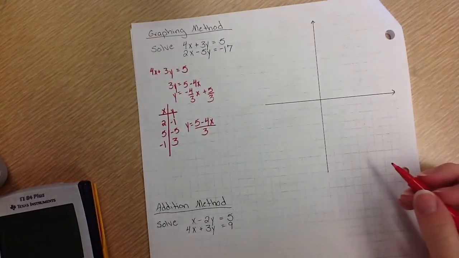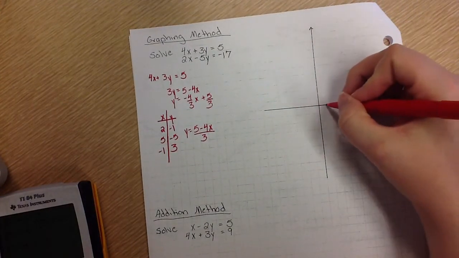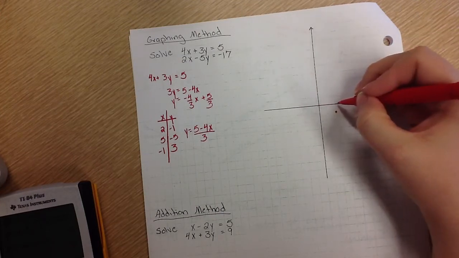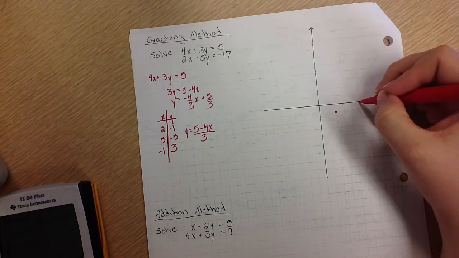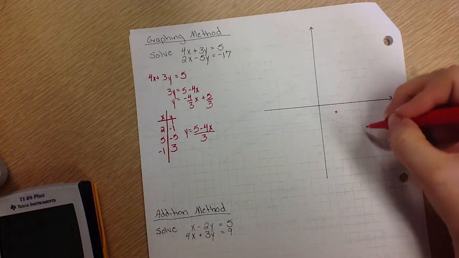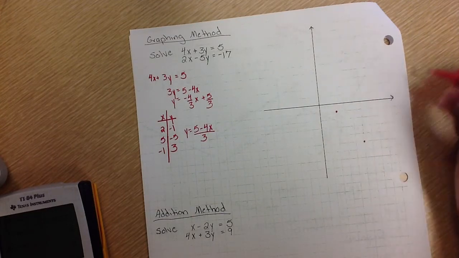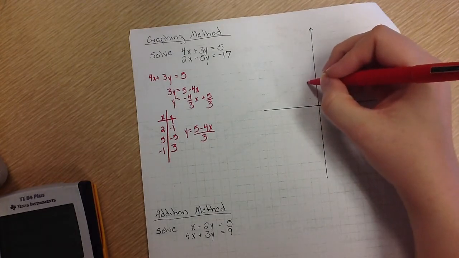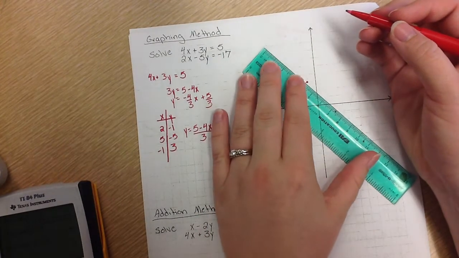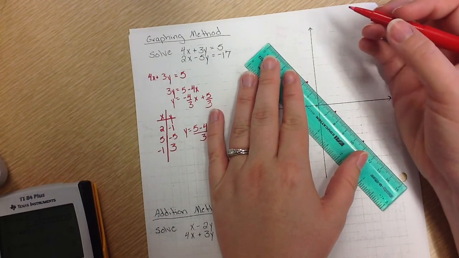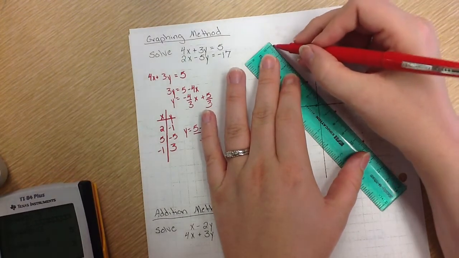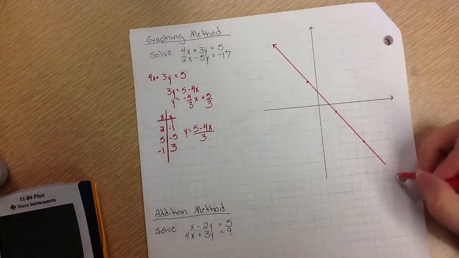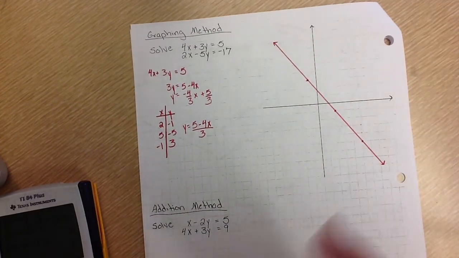Okay, so we're going to graph this line. So we have the point 2, negative 1, the point 5, negative 5, and then the point negative 1, 3. Okay, we connect our dots. So there's my first line. Call that my red line.